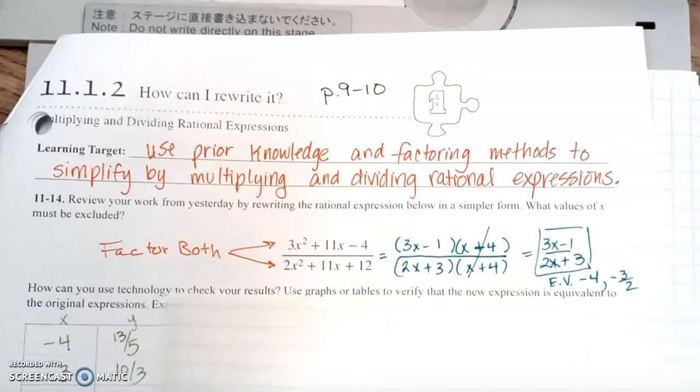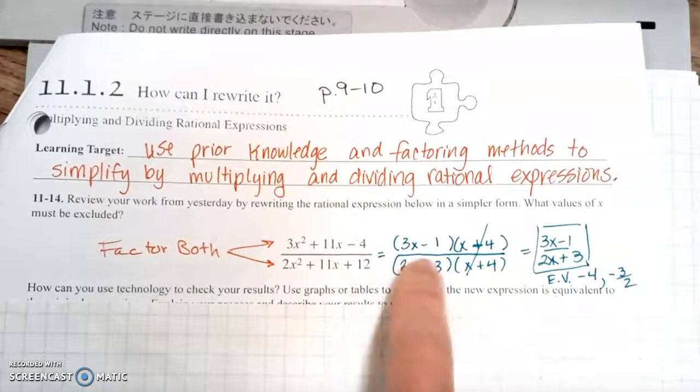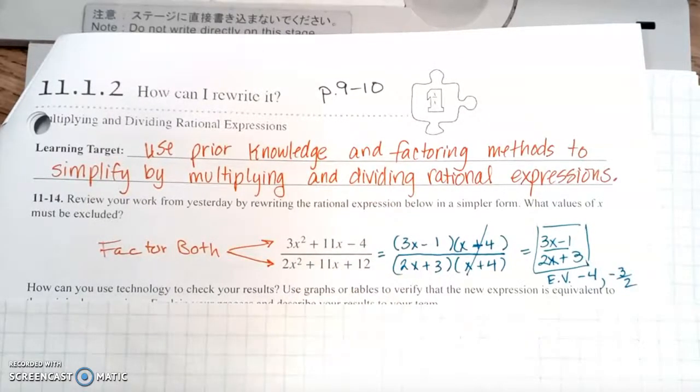It's going to look like this. The numerator is going to factor to 3x minus 1 times the quantity x plus 4. And the denominator is going to factor to 2x plus 3 times the quantity x plus 4.